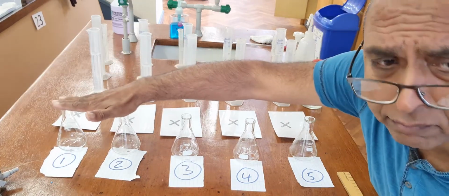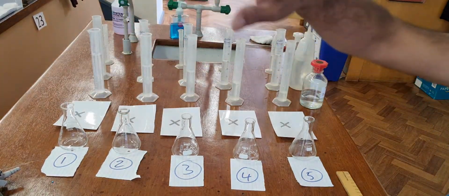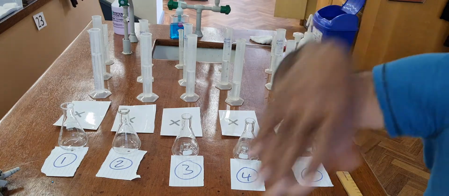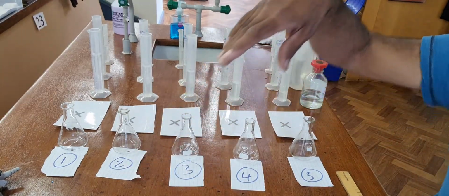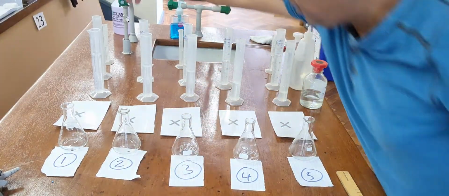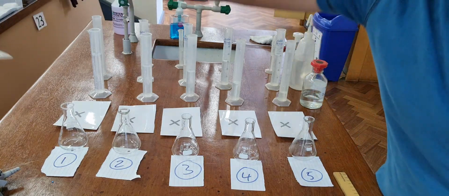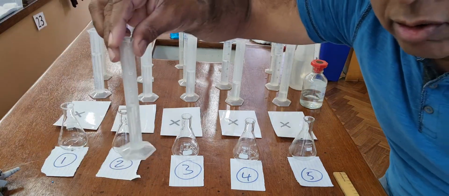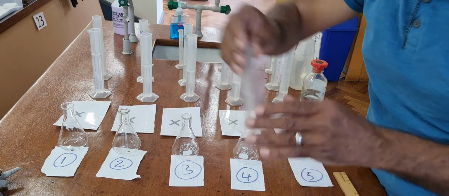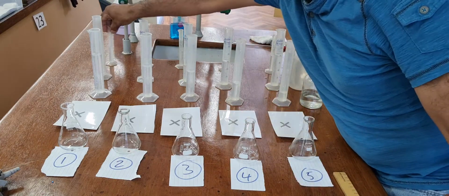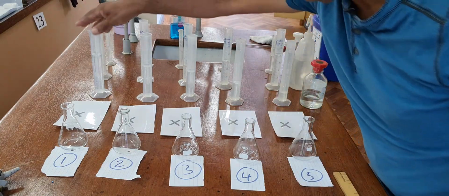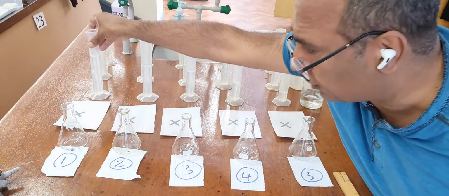Experiment 1, I'll look at the board. Experiment 1 was the one that had 5, well, they've all got 5. So these small measuring cylinders are 5 of acid. 5 of acid, but then experiment 1 had 50 of thiosulfate.